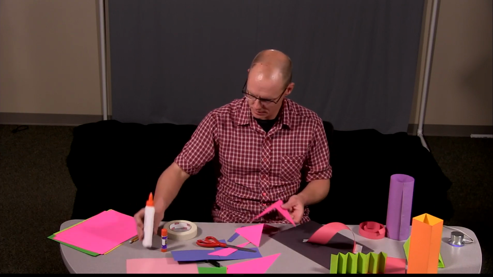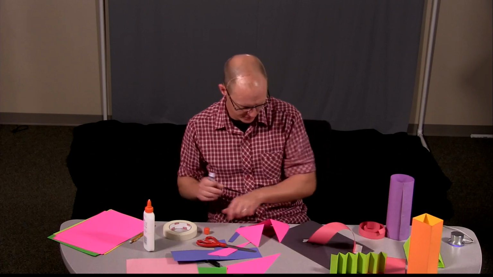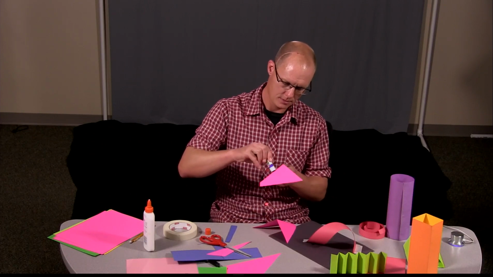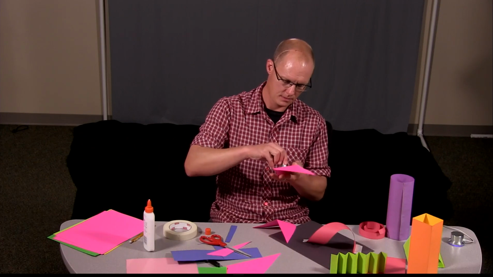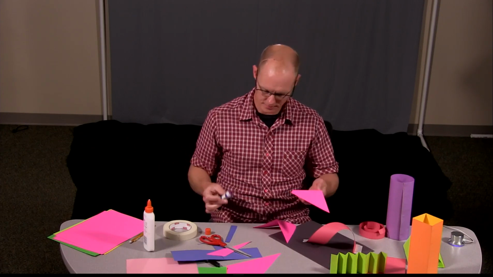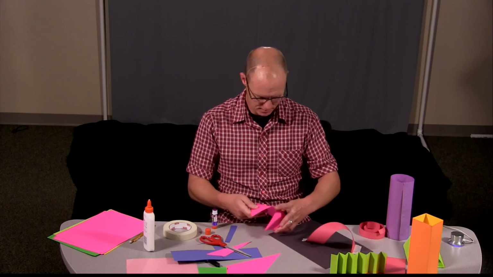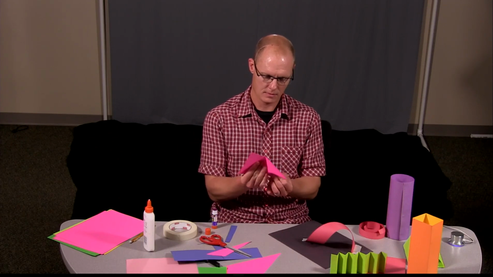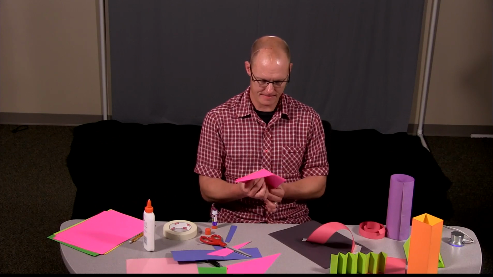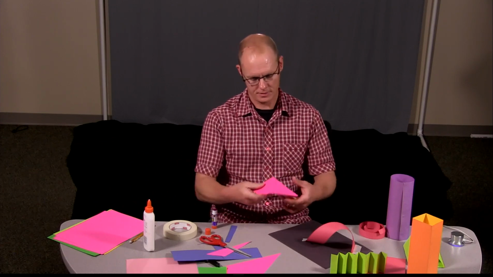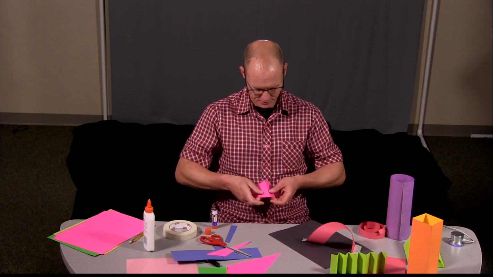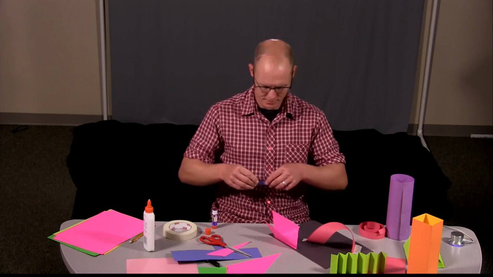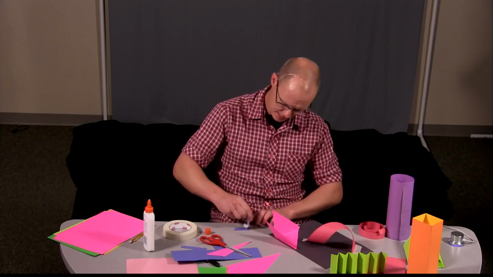So I'm going to use glue stick on this one. Hopefully it'll hold a little bit better. And so I can attach these two, like if I've got a situation like this, I can put a tab on the inside, add some glue to it.